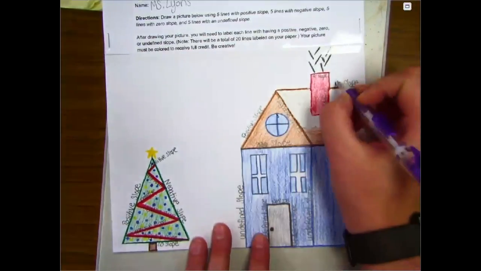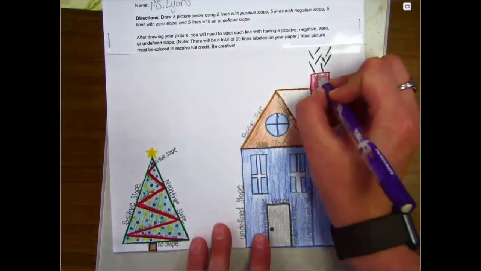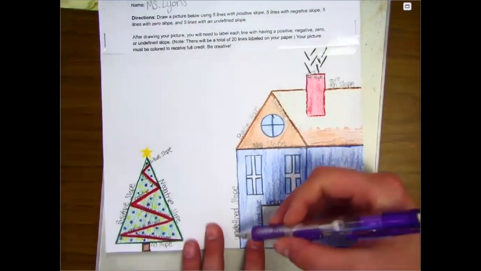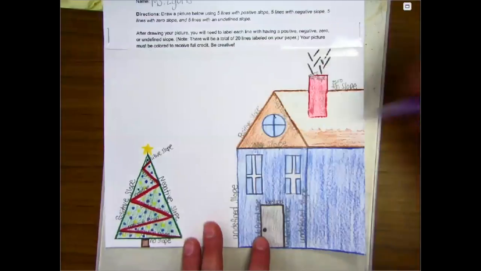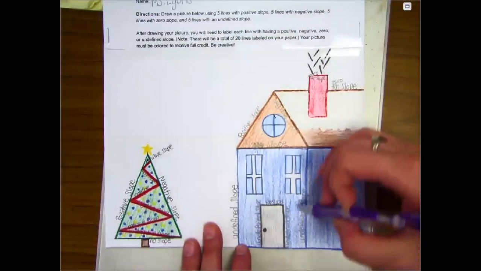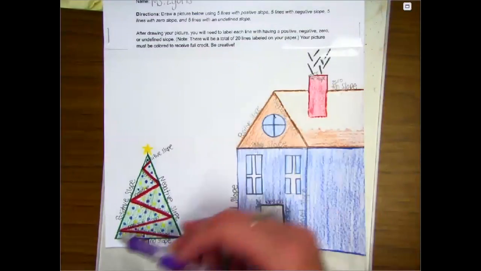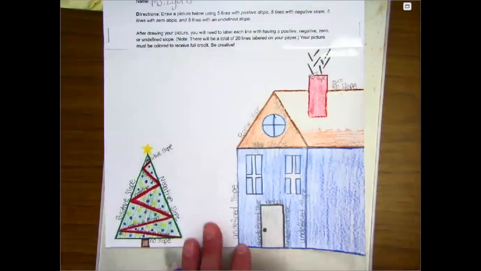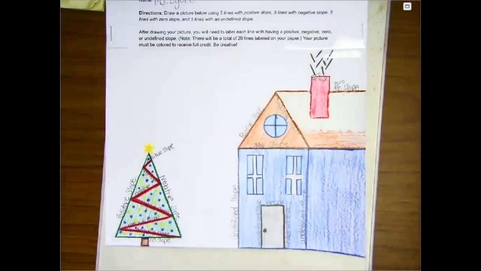Wait, next line. Oh, never mind. I thought that said like radial slope on the side. Okay. I have an undefined slope, undefined slope, undefined slope, undefined slope. And then I get over here to my Christmas tree. Positive slope, negative slope, 0 slope, and then I labeled my garland. Okay? What would you label? So I labeled 5 positives, 5 negatives, 5 zero slopes, and 5 undefined slopes.